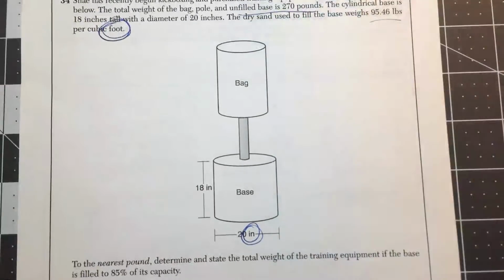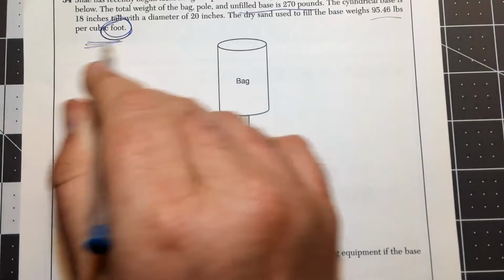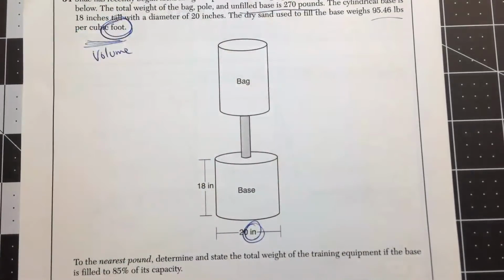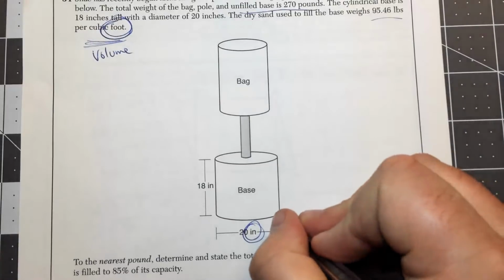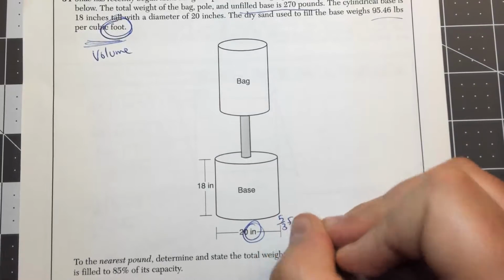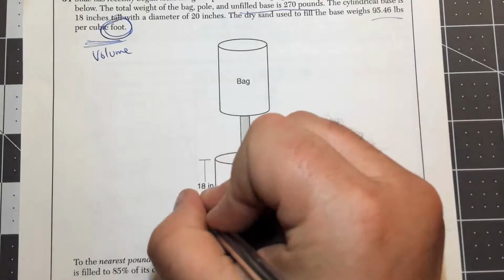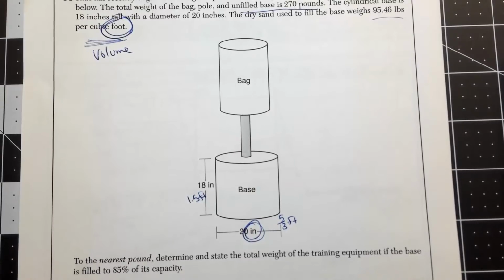Okay. We're going to back out a little bit here. So I want to make sure I convert everything into feet because it's cubic feet. I have to do volume, okay, in feet for this. So what I'm going to do is basically divide these numbers by 12. So 20 divided by 12 comes out to be 5/3. So this is 5/3 of a foot. And 18 divided by 12 should be 1.5, yeah, is 1.5 feet. So we're going to use those numbers now instead. Convert them right away, people, okay?